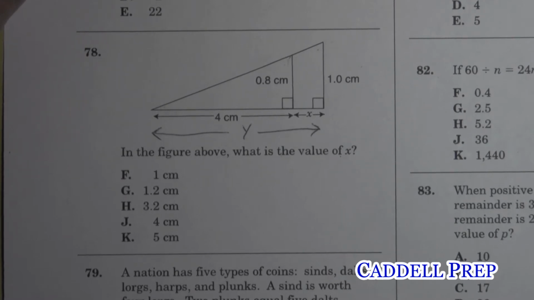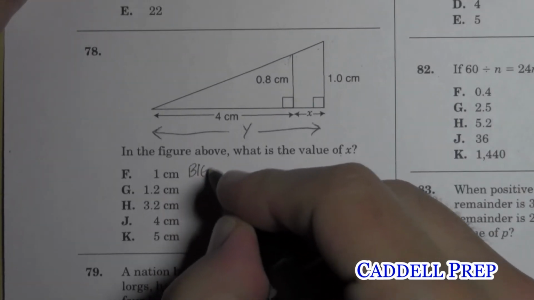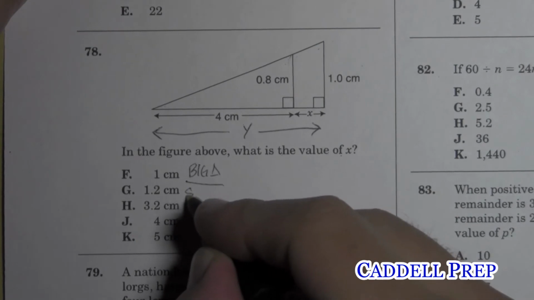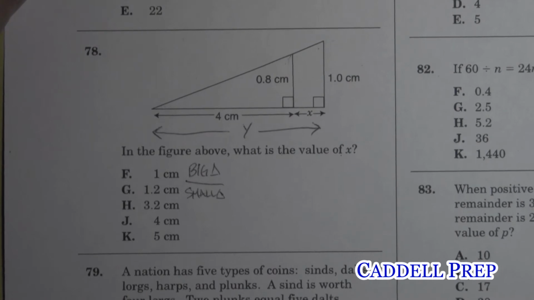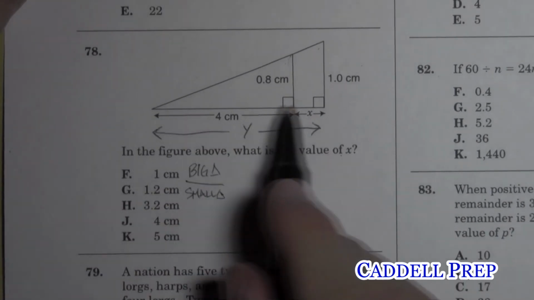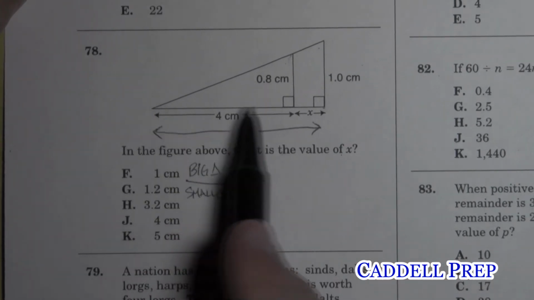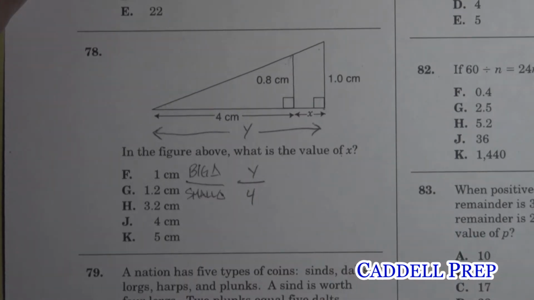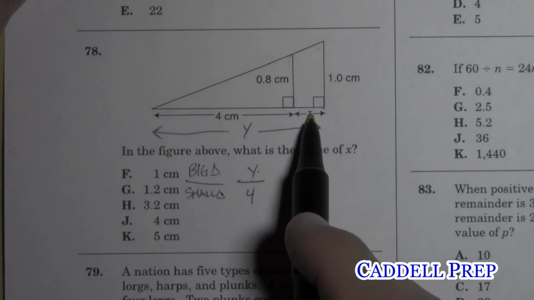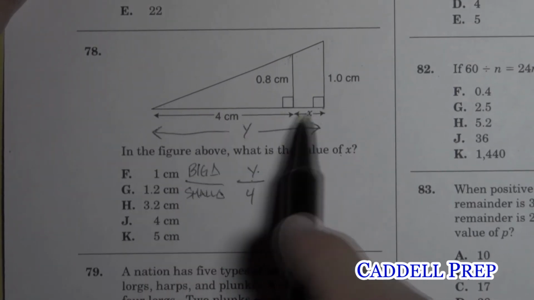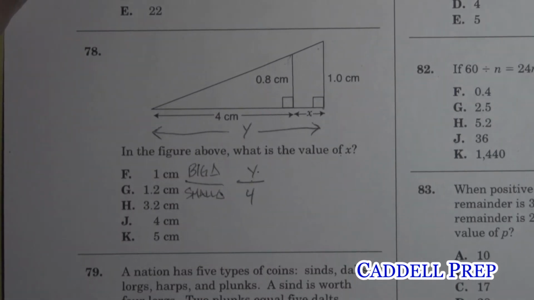So when we set up our proportion, I like to write down how I'm going to set it up. So I'm going to do the sides of the big triangle over the sides of the small triangle. So in the big triangle, I have this side, which is y, and that corresponds to this side, which is 4. Here I could have written, instead of y, 4 plus x for the measure of this side, but I prefer just to use one variable or one term and call the whole thing y.